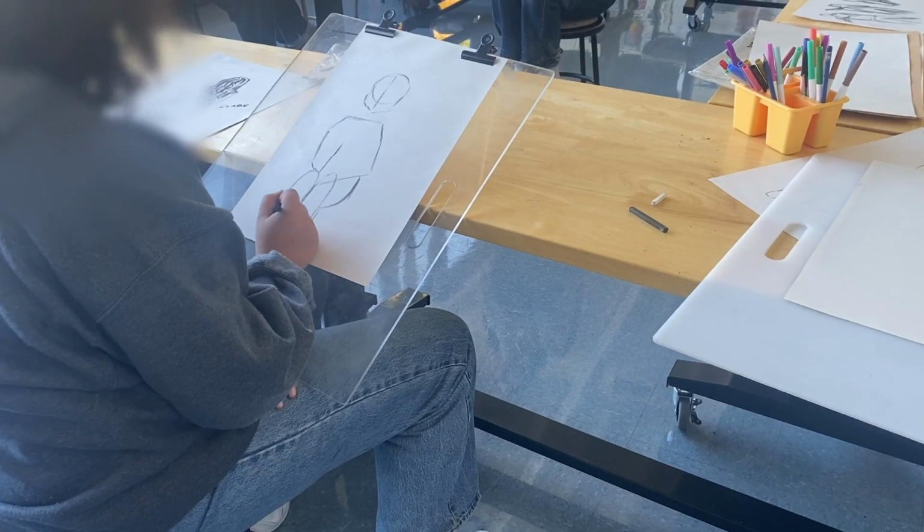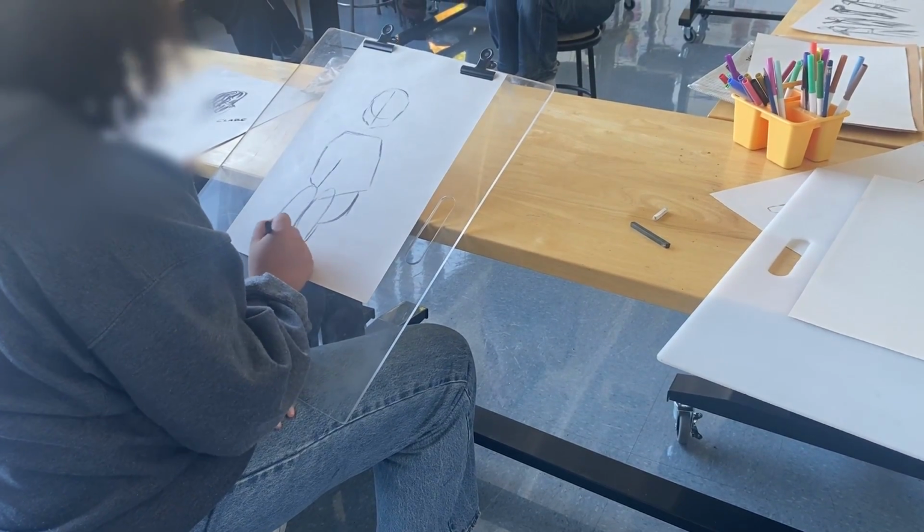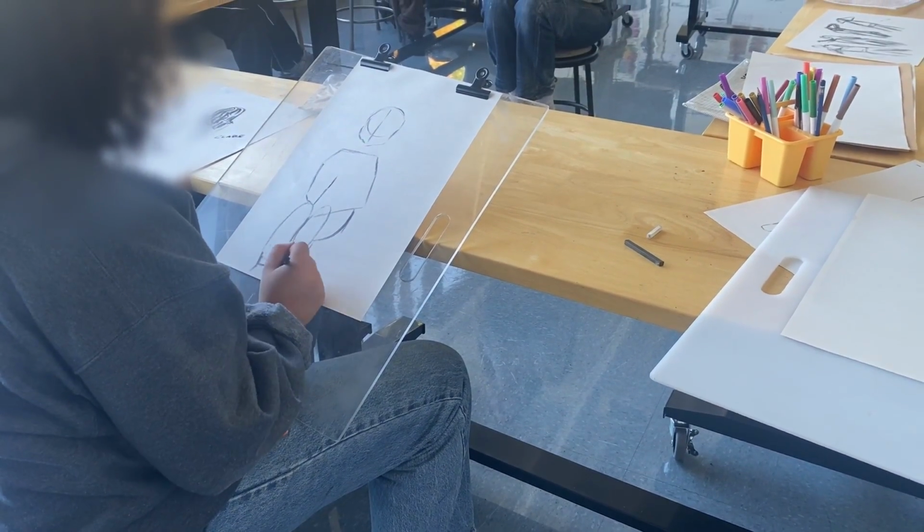I want students to feel comfortable. I want them to feel that they can express themselves, that they can make mistakes. So I think we're really set up for success.